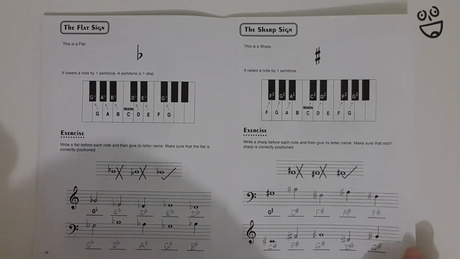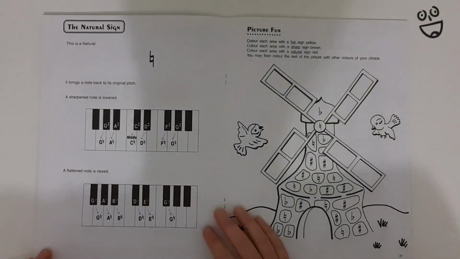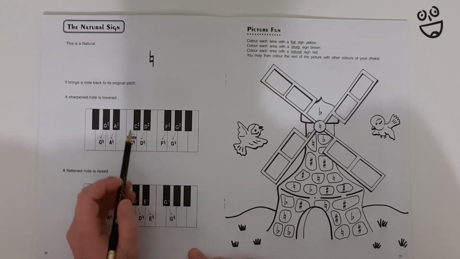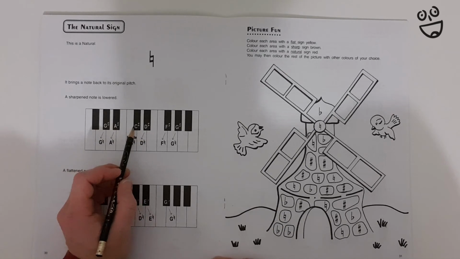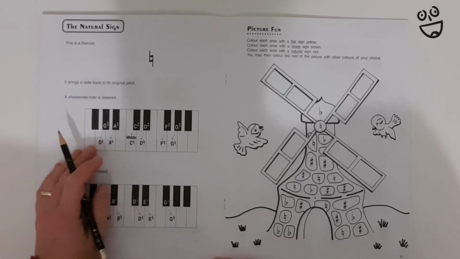Okay, over the page we go. Last page, this is a natural. Now the natural will bring the note back to its original pitch. So if you have a C sharp in the piece and then you want to play a C, you have to put a natural sign in front of it to make it the plain C again. So it applies both ways.